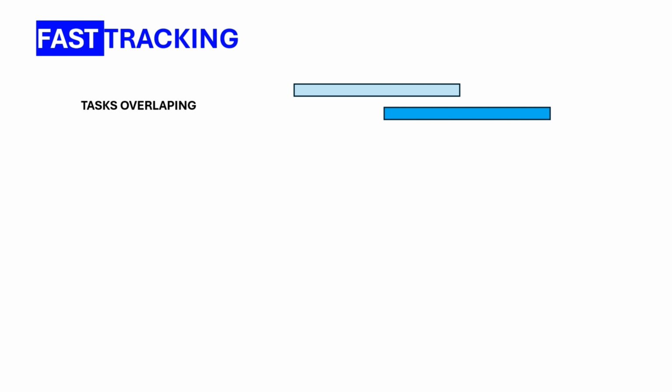Okay, let's continue with more details around fast tracking. The first option is that you have overlapping tasks. So instead of having them one after another, you'll have something like this. The assumption here is that the second task can start before the first one is completed.